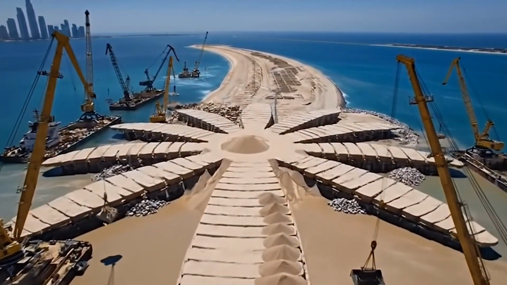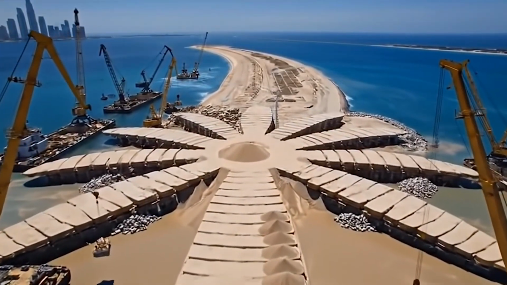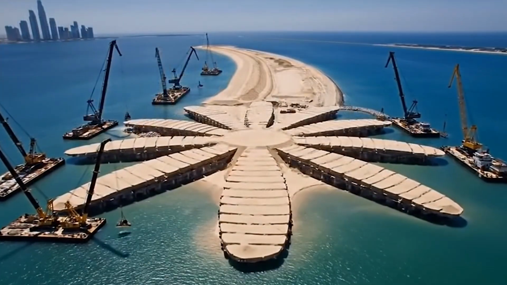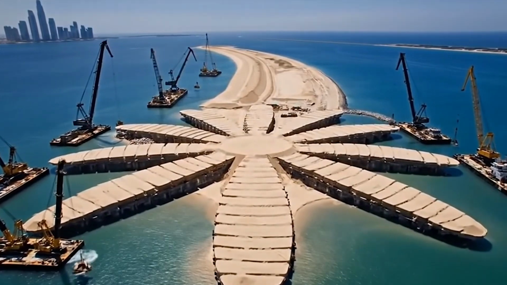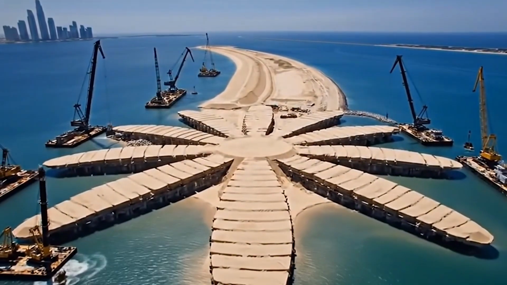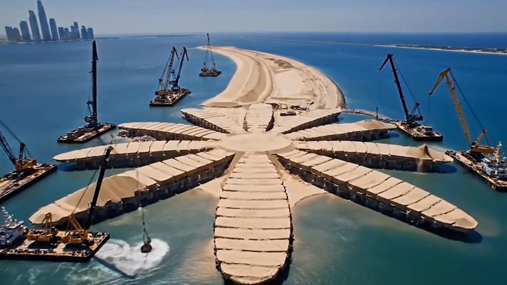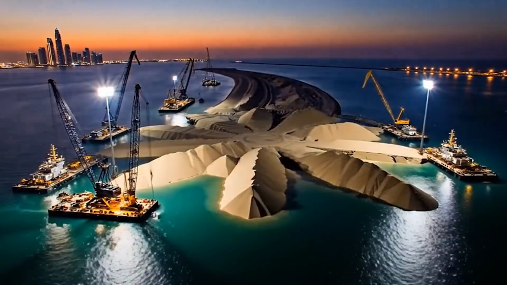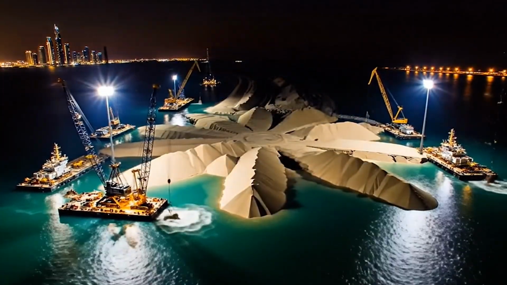Geometry guides growth. Front layout defined. Multiple narrow sand extensions branch outward. Each follows GPS-defined curves. Symmetry is maintained. Dredgers operate day and night. Sand volume increases steadily. Time becomes material.